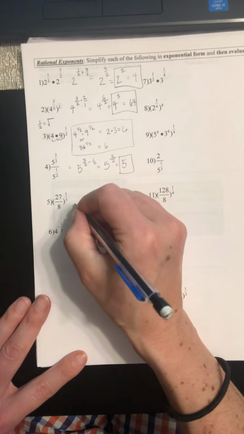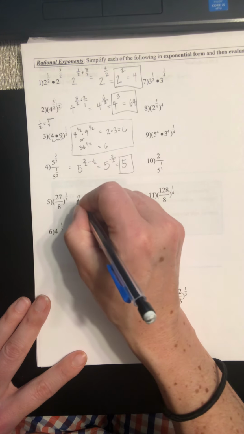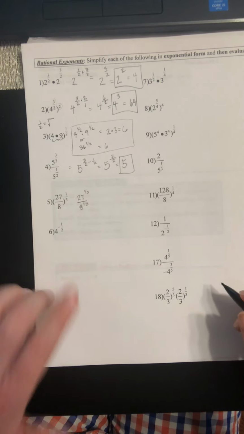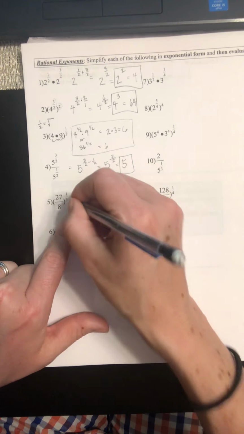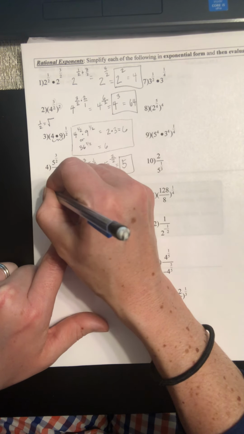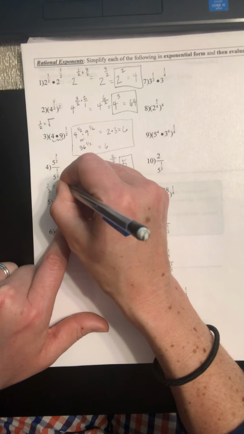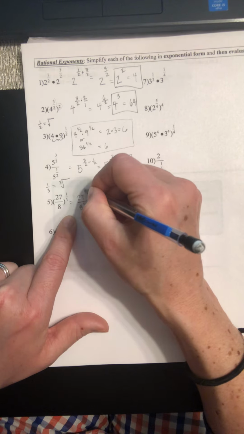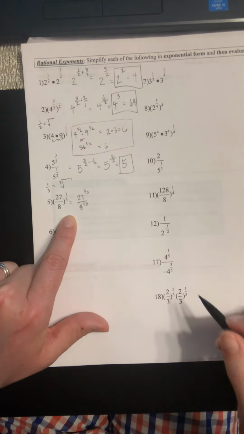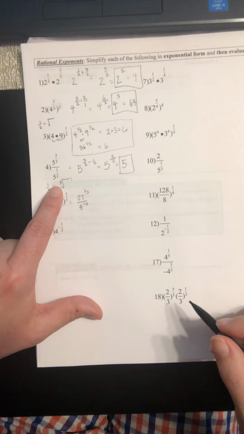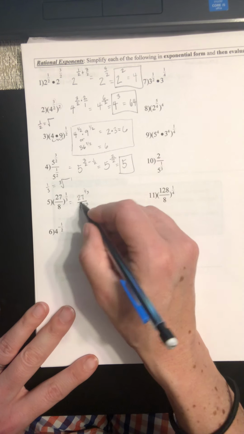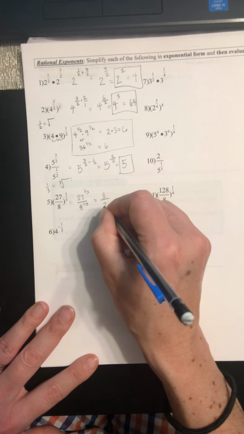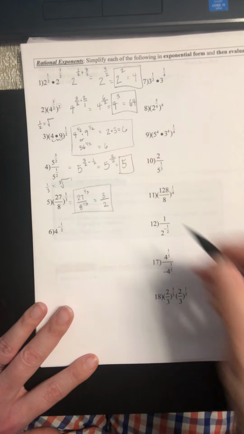The next one is evaluated in exponential form: 27 is raised to the 1/3 as well as 8 to the 1/3. So that's your exponential form. There's nothing else you can do there. Then if you remember, 1/3 power is really the cube root, right? Because this is your power, this is 1, which really doesn't matter, and then 3 is your index, so that's the cube root. So the cube root of 27 is 3. The cube root of 8 is 2. So that's your evaluated answer, okay?